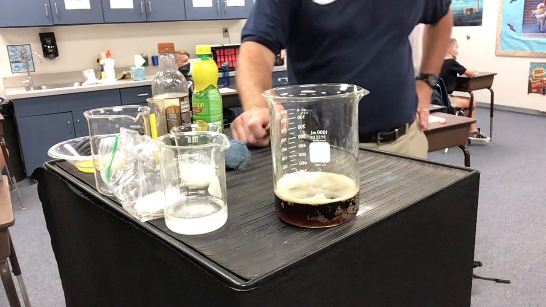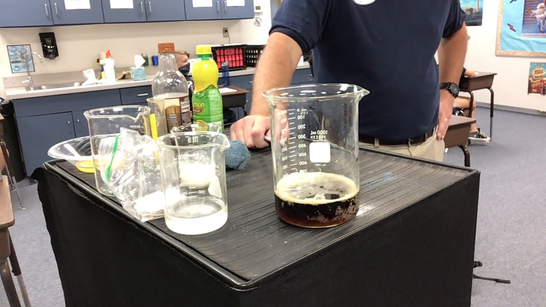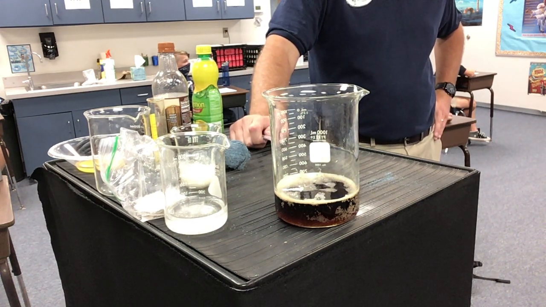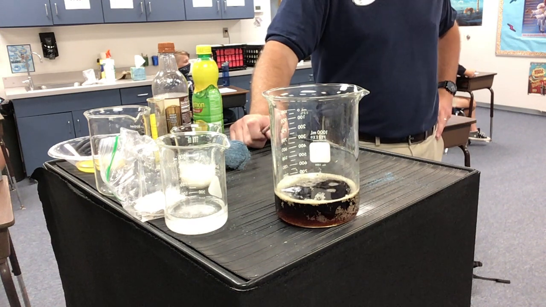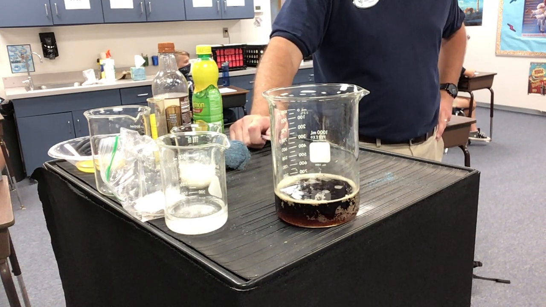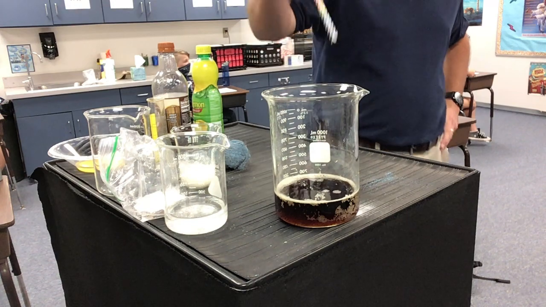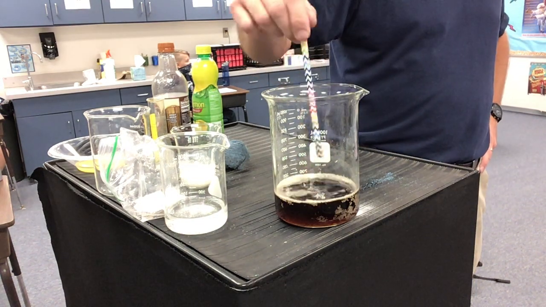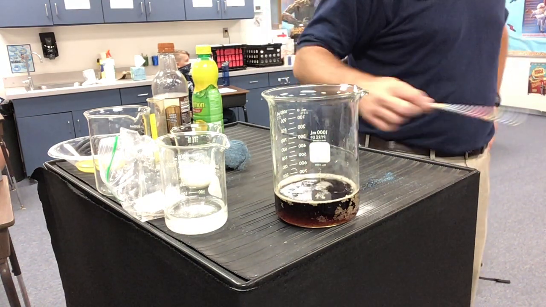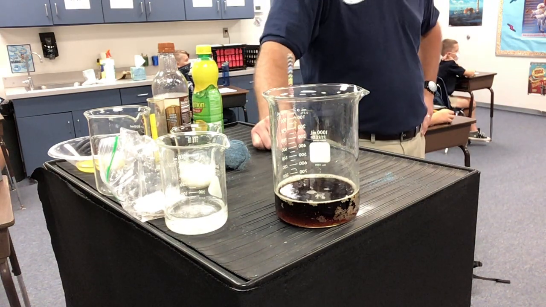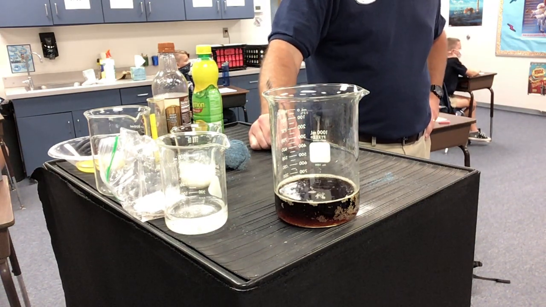Now, they're about gone. Okay. Is it changing color? Is it making more bubbles? Or is it just releasing the bubbles? Is it changing temperature?